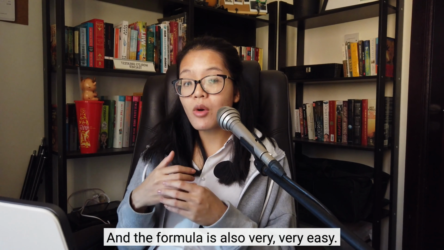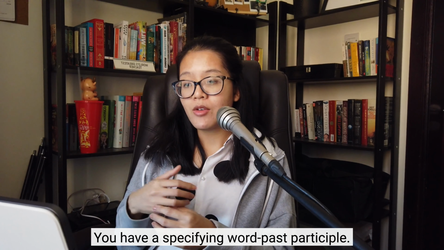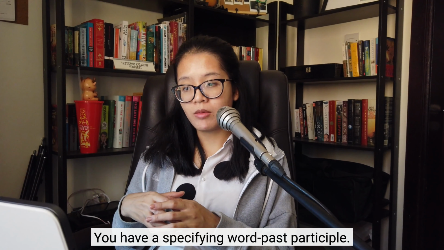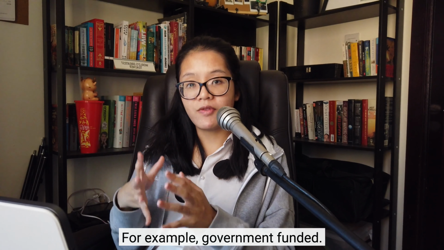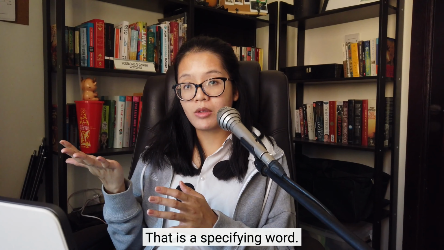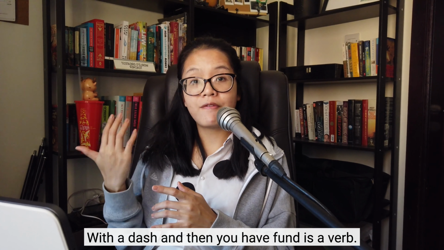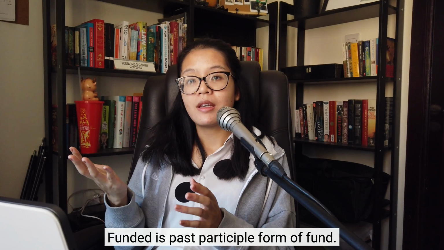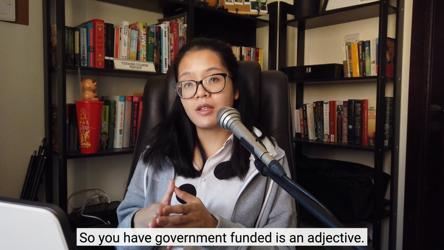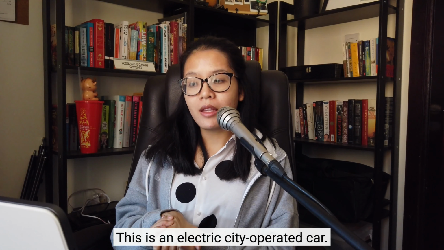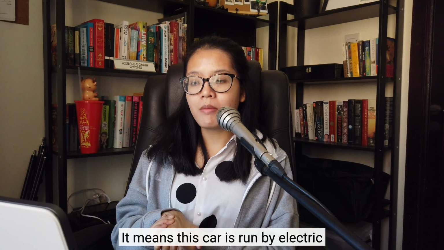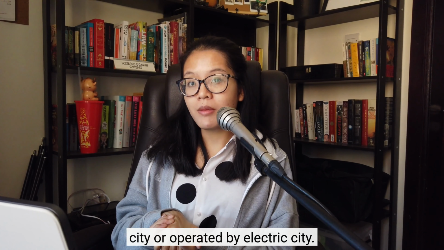And the formula is also very, very easy. You have a specifying word, dash, and past participle. For example, government-funded. Government is a noun, that is a specifying word with a dash, and then you have fund, which is a verb. Funded is the past participle form of fund. So government-funded is an adjective. This is an electricity-operated car. It means this car is run by electricity, or operated by electricity.